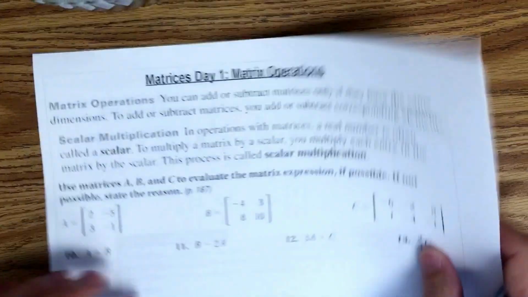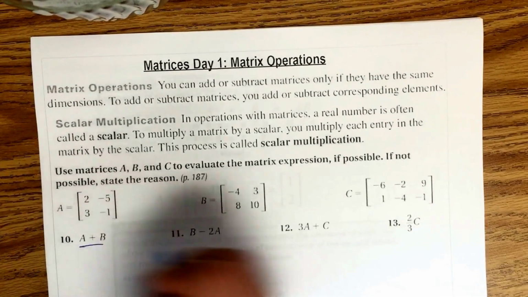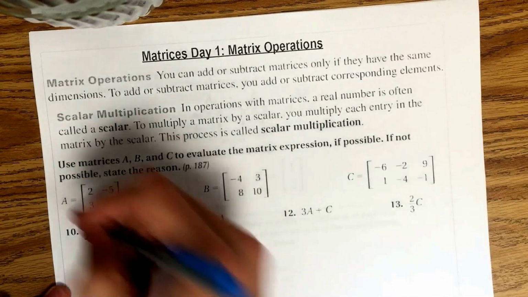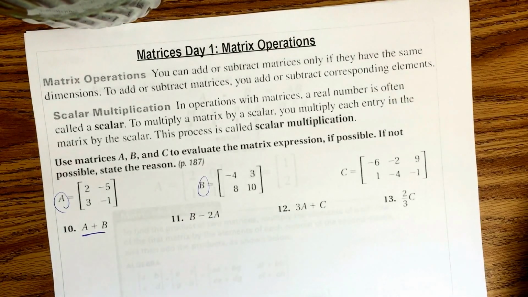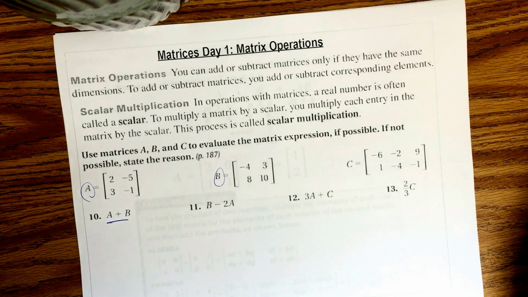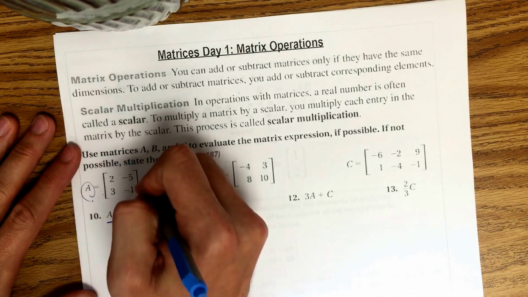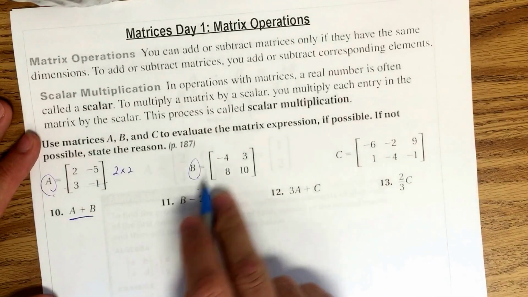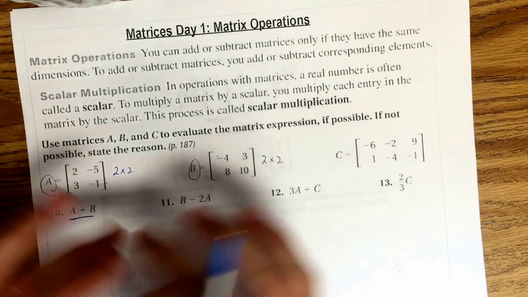So when we talk about doing matrix operations like matrix addition, say I want to add up matrices A and B. Well, here's matrix A and here's matrix B. The only way you can do addition or subtraction with matrices is if you have matrices that are the same dimensions. So A here has 2 rows and 2 columns. It's a 2 by 2. B has 2 rows and 2 columns. It's also a 2 by 2. So I can add these together.